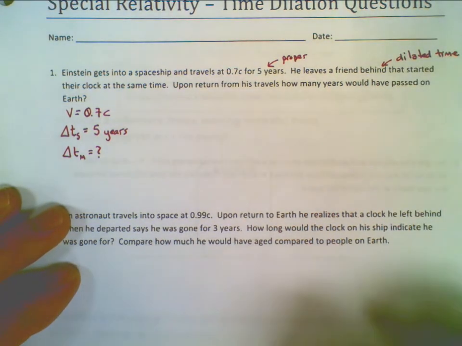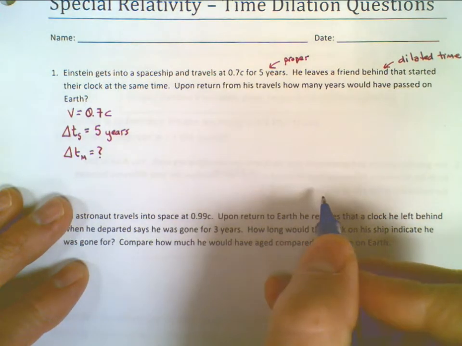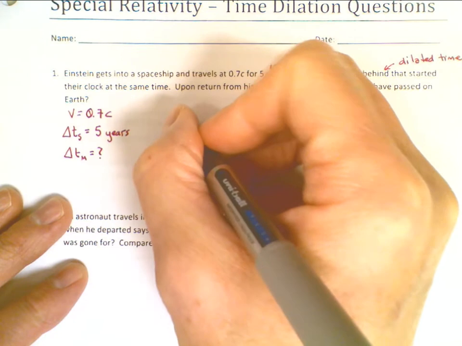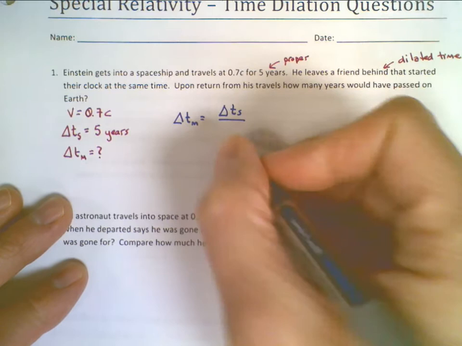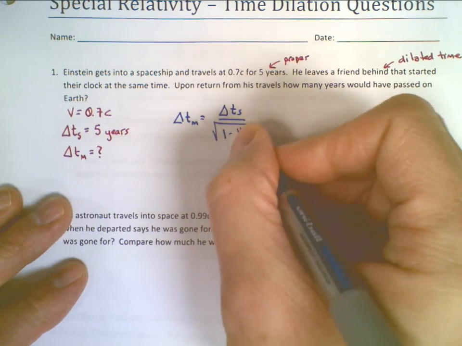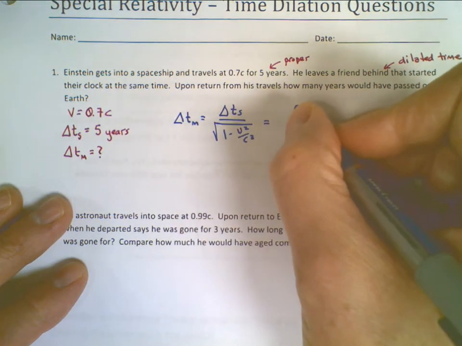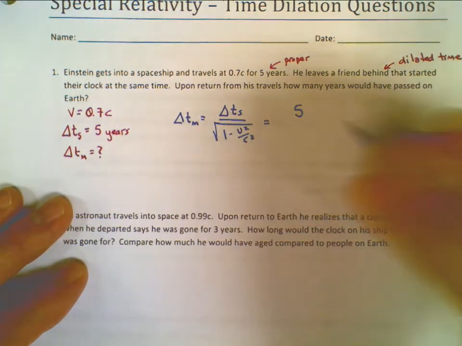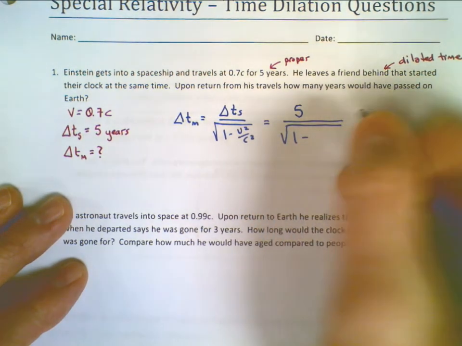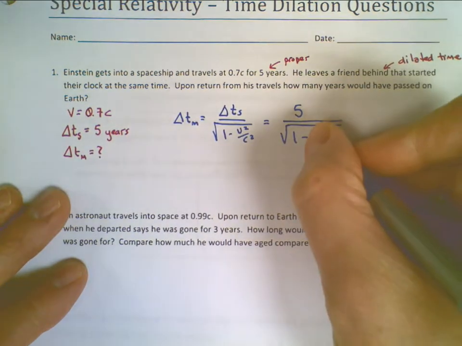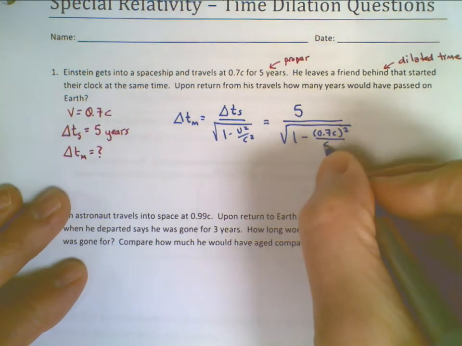We can do this in a couple ways. We can calculate the gamma factor and go from there, or we can use the equation right out. Since we're just looking for delta Tm right away, it's delta Ts divided by the square root of 1 minus v squared over c squared. So that equals delta Ts, which is 5. The units we can just leave in years, we don't need to put it in seconds or anything. Divided by the square root of 1 minus, now v squared is 0.7 c squared, divided by c squared.